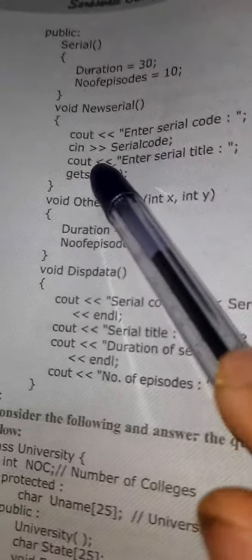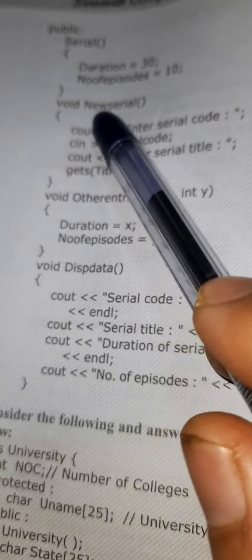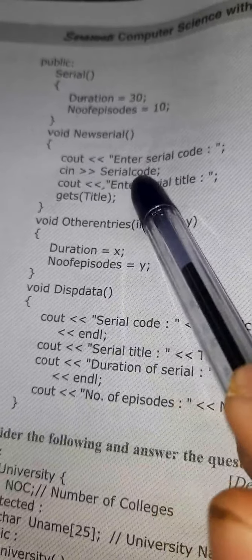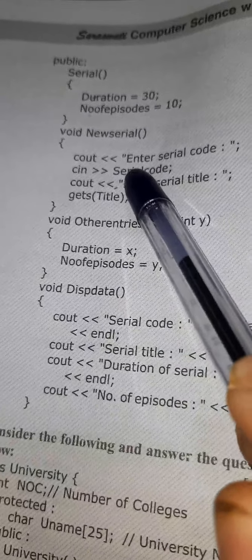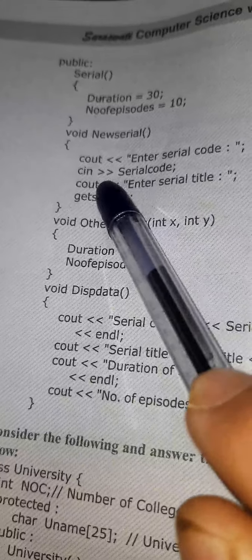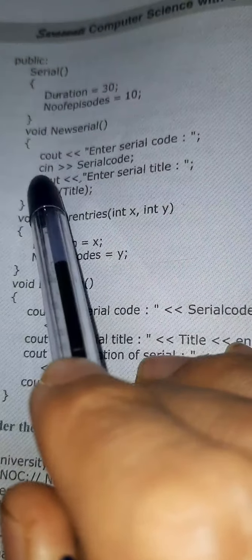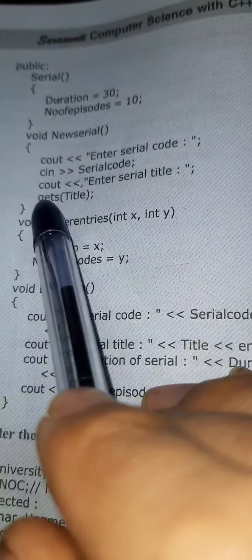So here under that function body you have enter the serial code, cin serial code, because this is an integer value. And under enter the serial title, using the gets function, because you have character values to be stored under the title, so you cannot use the cin, but you have to use the gets function.